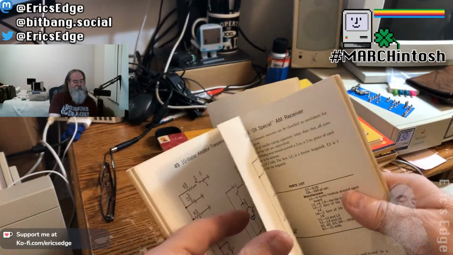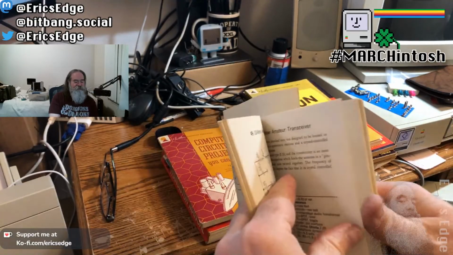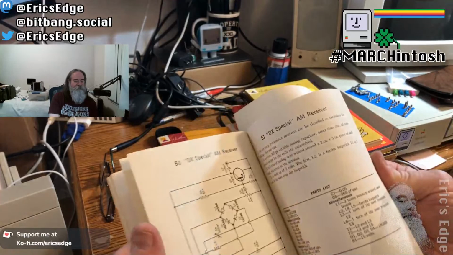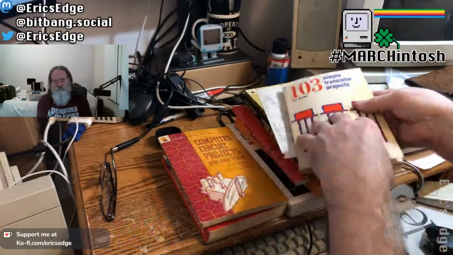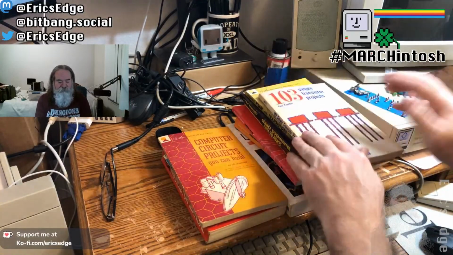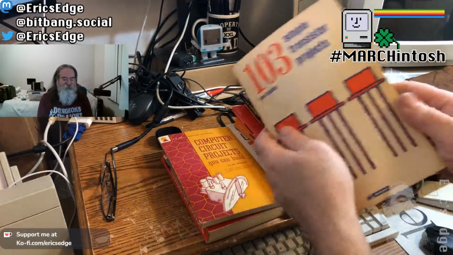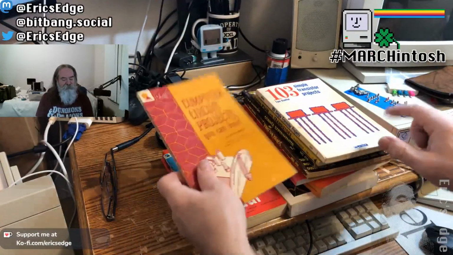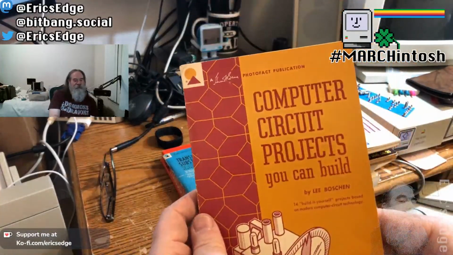A lot of these look like vacuum tube circuits. Mobile shortwave converter. Oh, that's kind of neat. Do they have a flux capacitor in here? No, doesn't appear to. Computer circuit projects you can build.